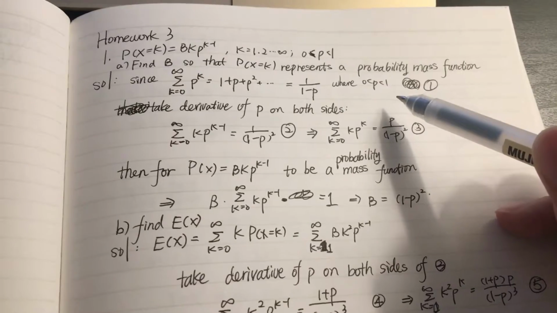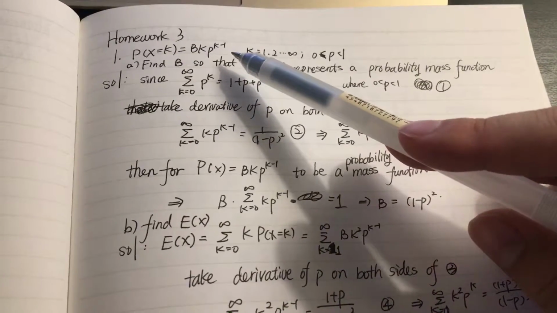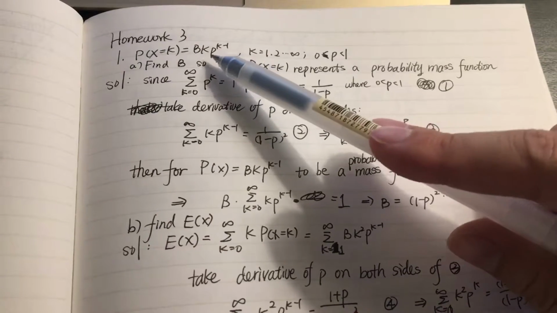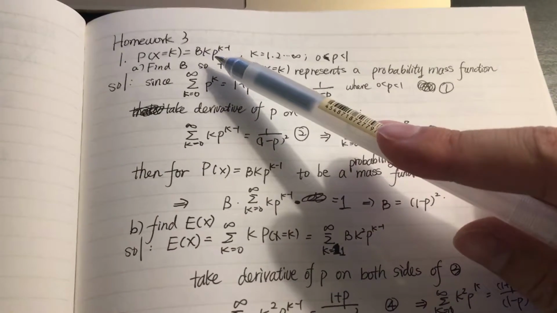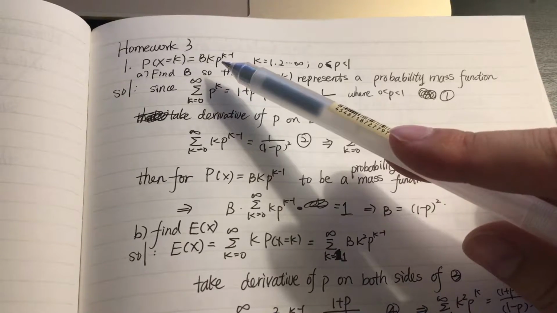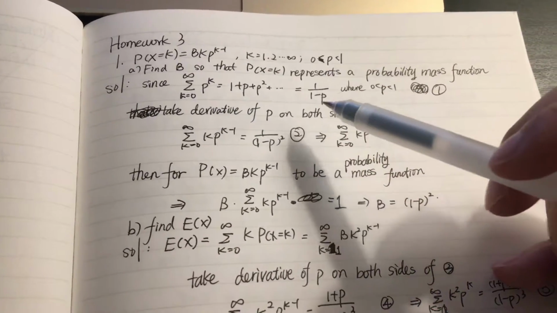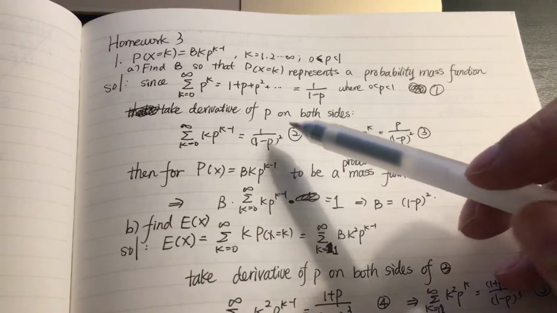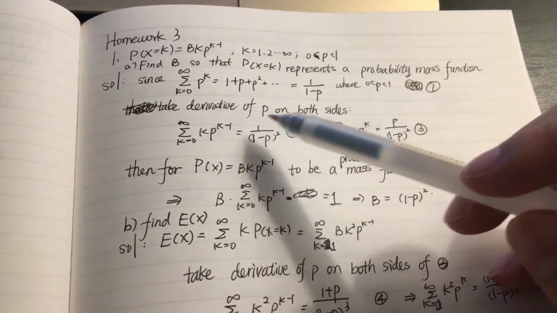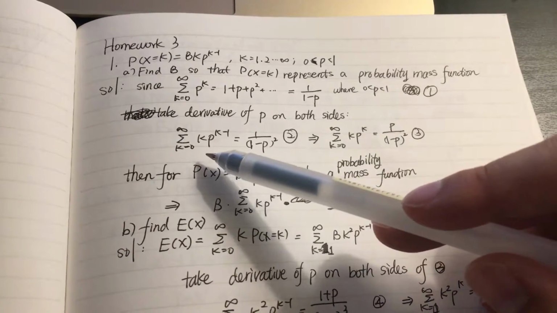And then we notice from the probability mass function that there is a k as a scalar before p, so we can try to take the derivative of this function on both sides to get a form of k times p.